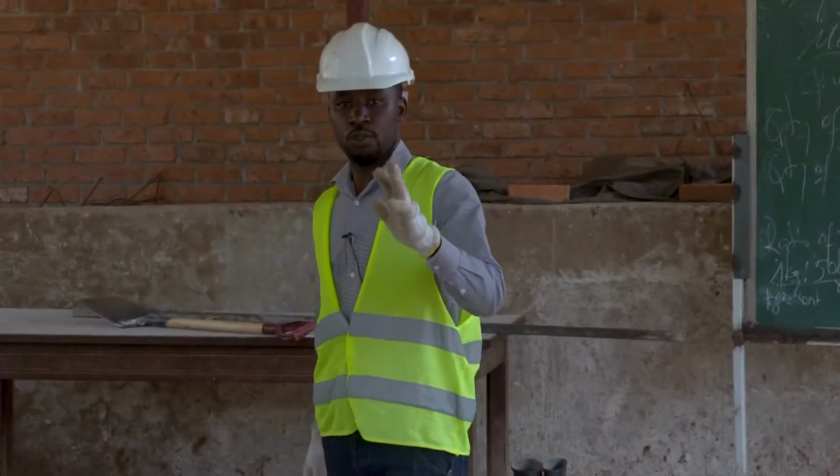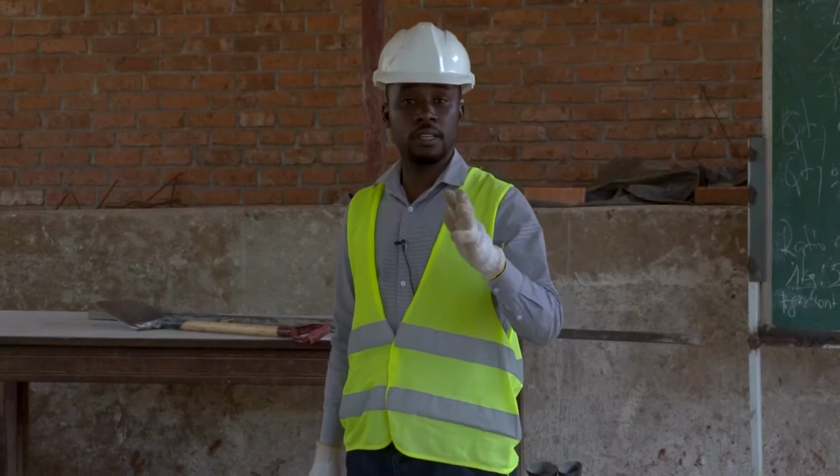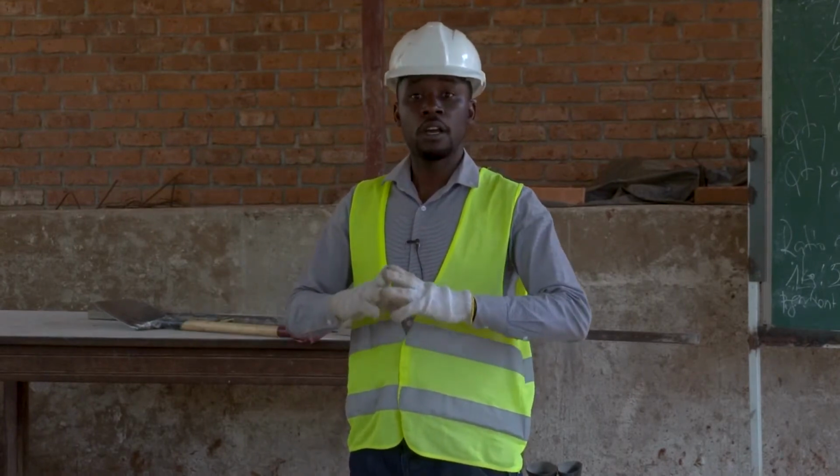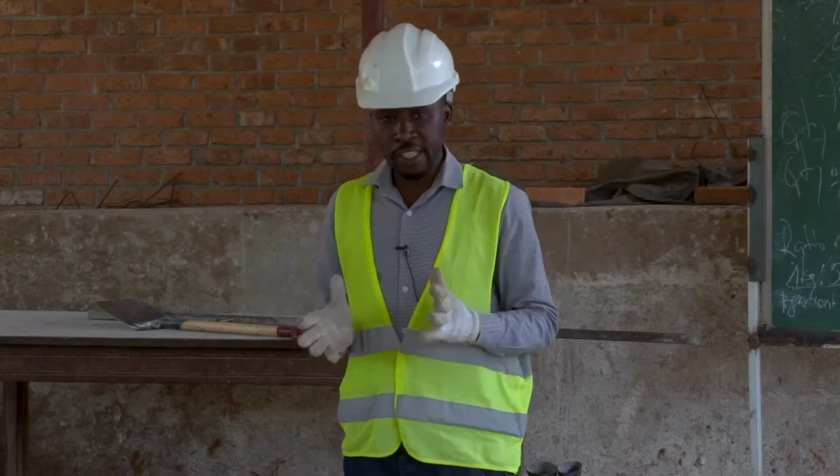One of the methods that we're going to use in mixing is mechanical mixing, which gives an efficient material.